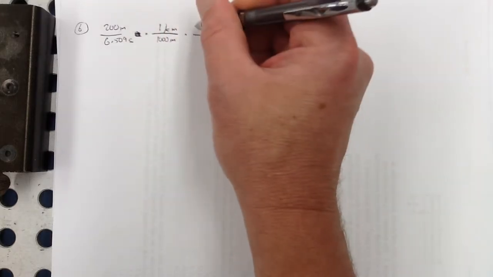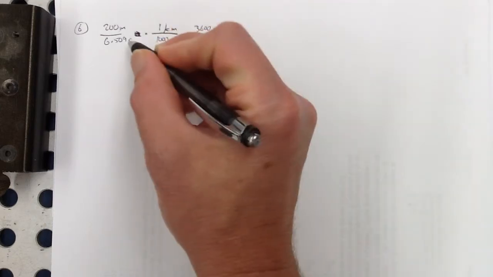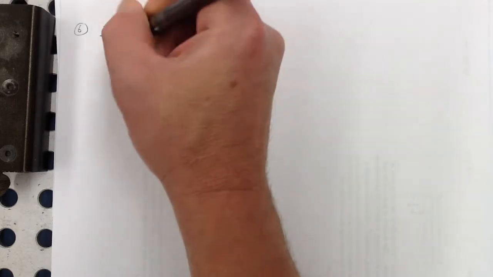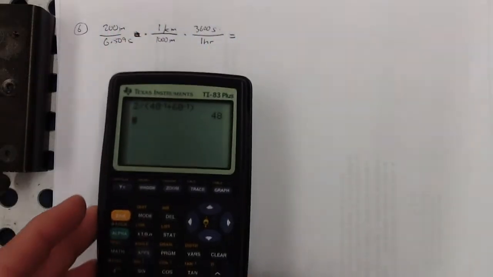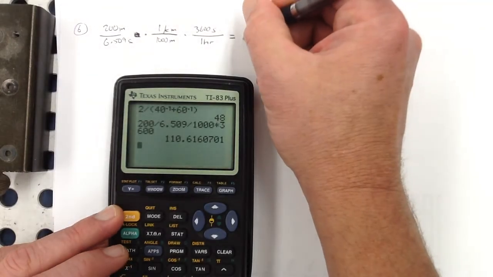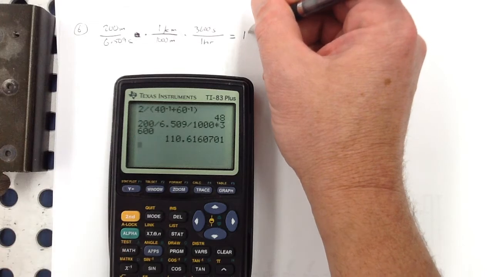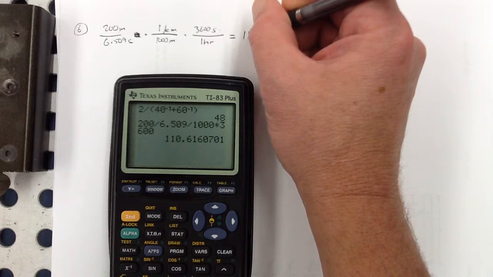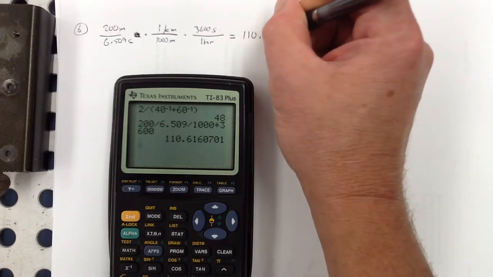And 3,600 seconds is 1 hour. So before I even bother doing that, let's just do the whole thing. I have 200 divided by 6.509 divided by 1,000 multiplied by 3,600. So that was, let's see, what did they give me for significant digits? They gave 19.0 kilometers per hour, so I'm going to also round this to the nearest tenth of a kilometer per hour.